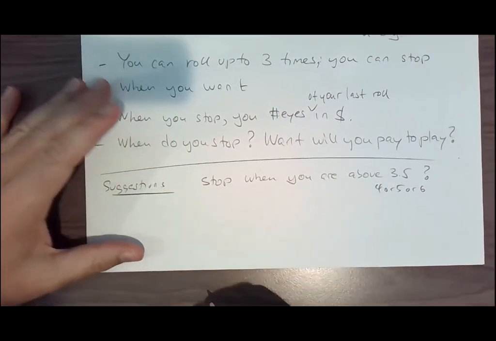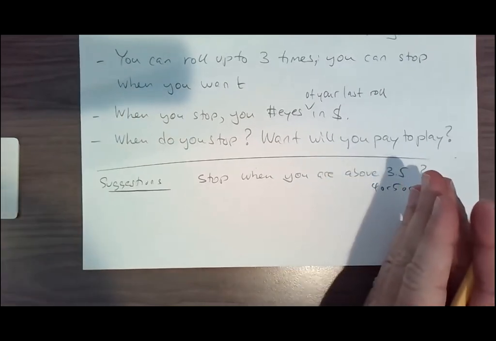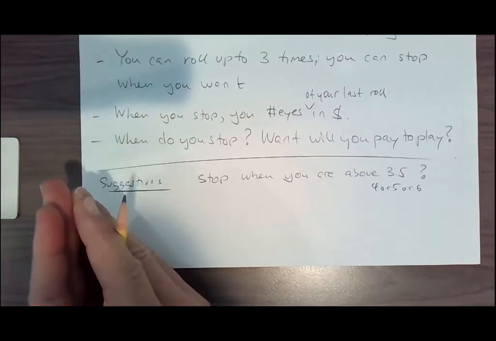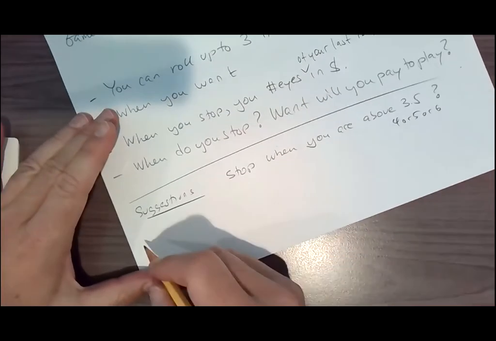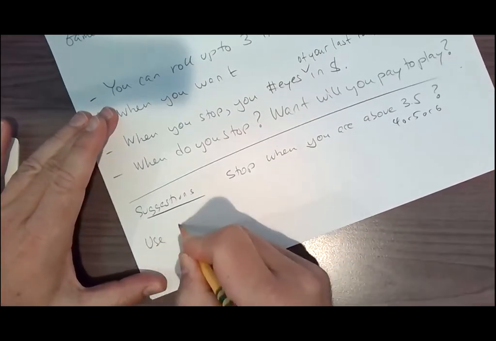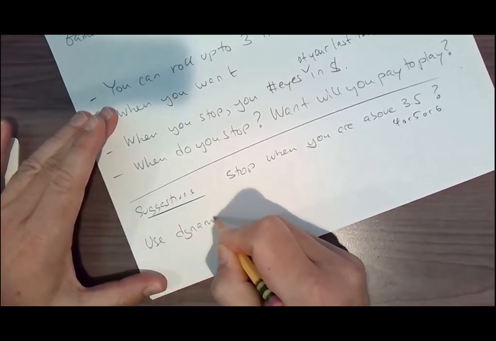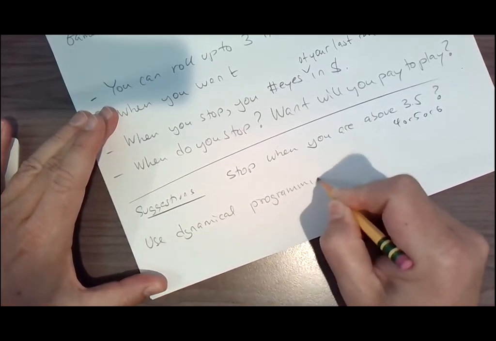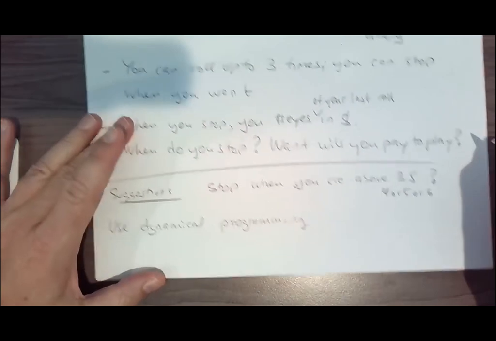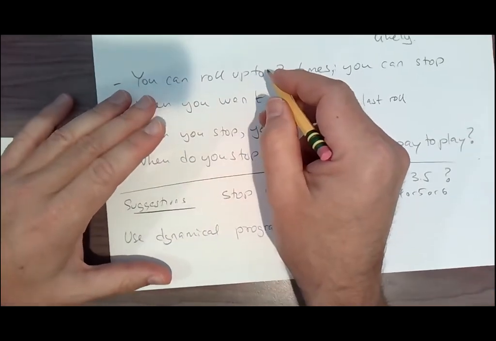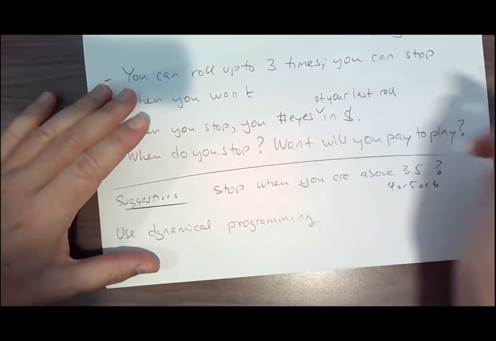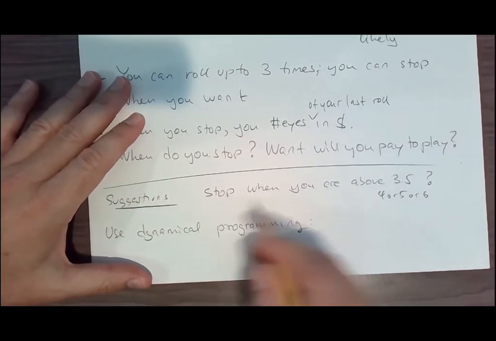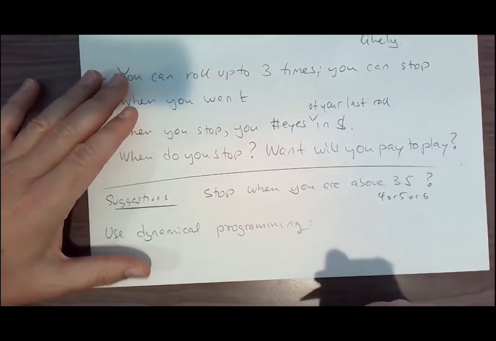How do we always solve problems? We always solve problems from the right side towards the left side, right? This is dynamic programming. So we're going to use dynamic programming, which means that we start at the end and move gradually forward.